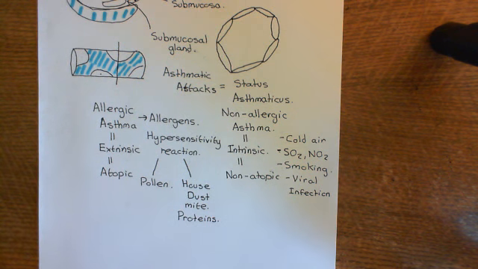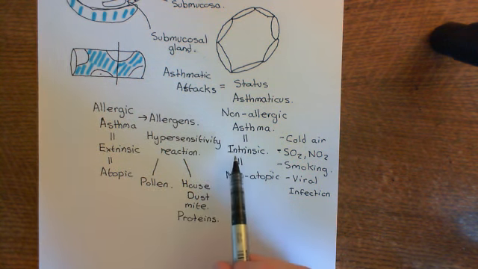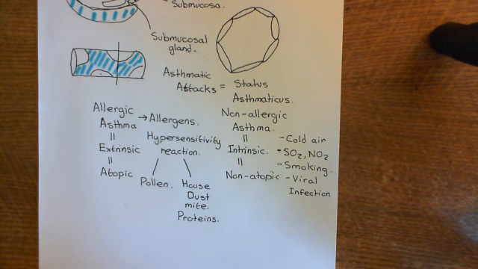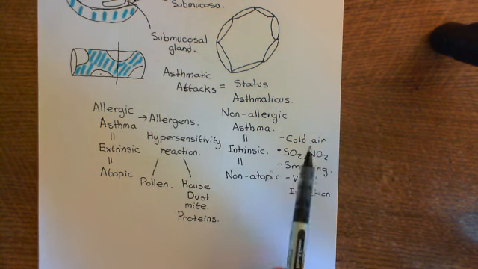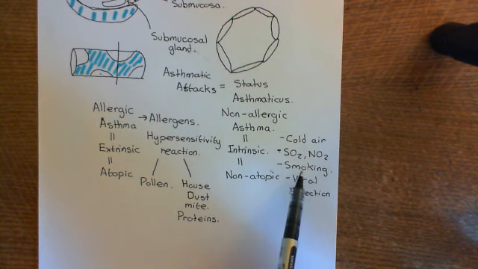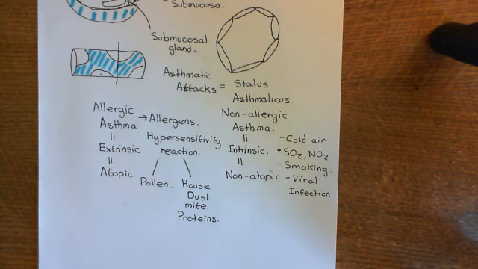Okay, so things like that we're not going to be able to discuss because the pathology of how stress and anxiety can trigger an asthmatic attack just are not understood. But we will get to the point where we can understand potentially why cold air and environmental pollutants can trigger an asthmatic attack, and maybe viral infections as well.